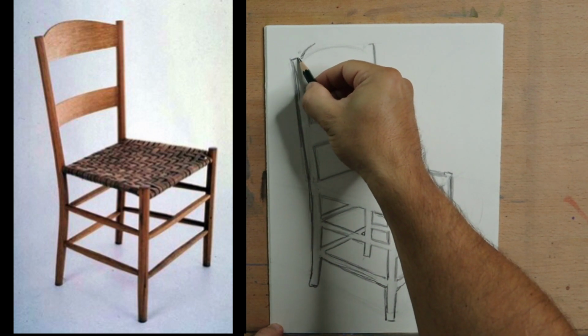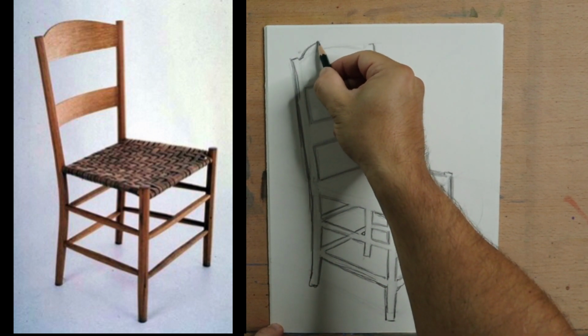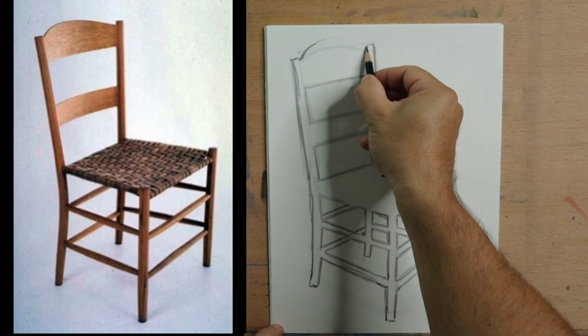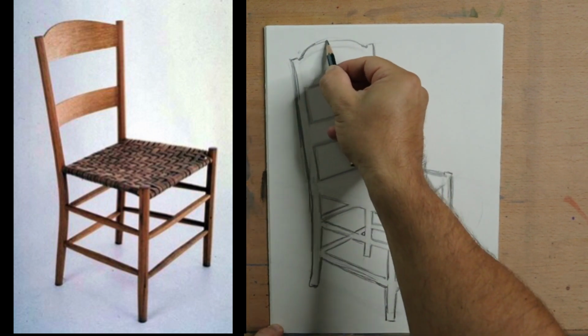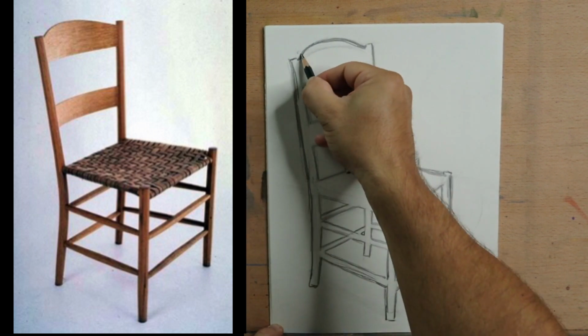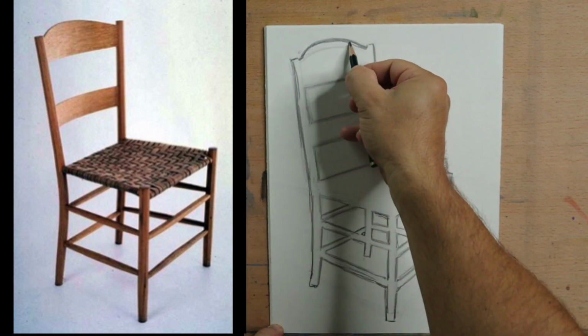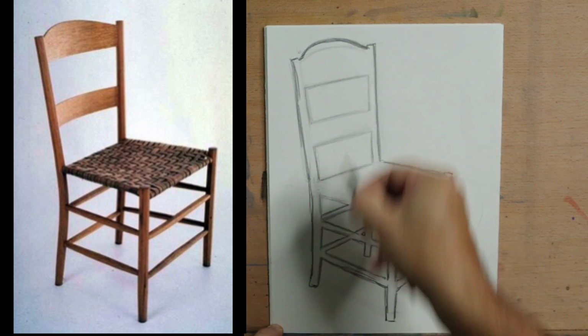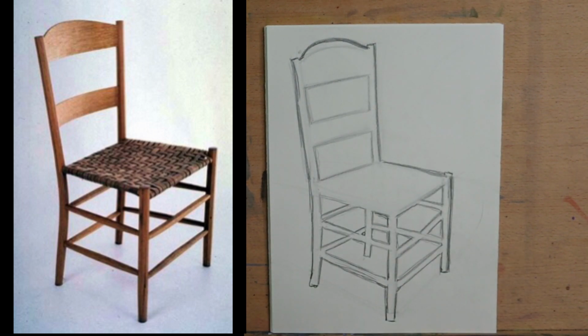Look at this negative space here. And look at this shape of it right here. So look at the difference in the curve. Way higher arch, and here it's almost flatter. And there we have it. Easiest way to draw a chair.